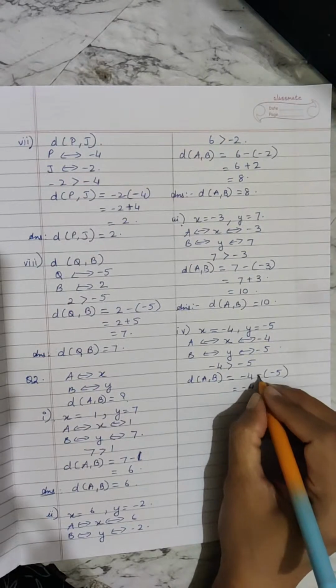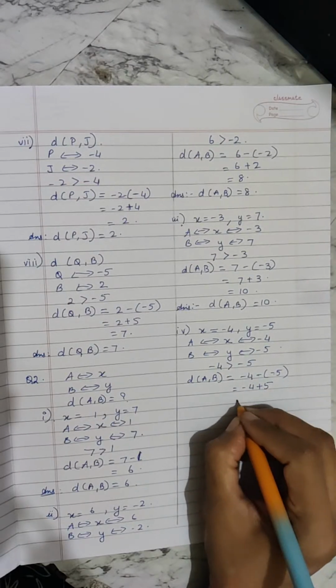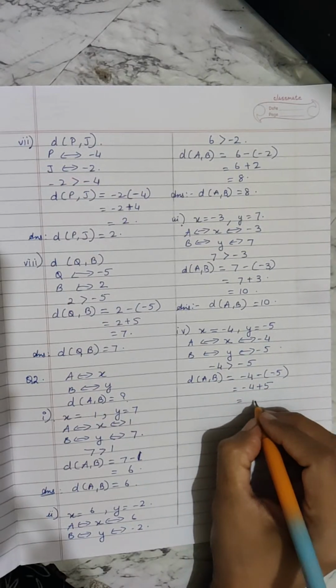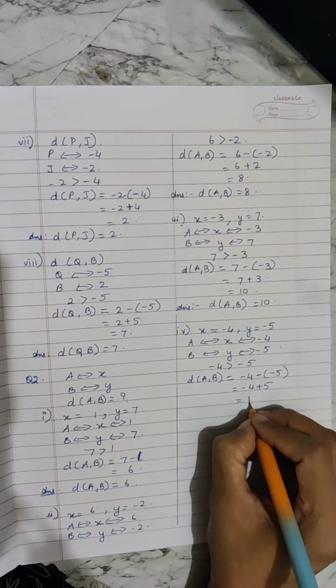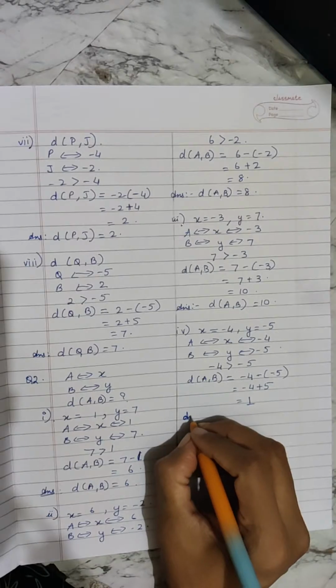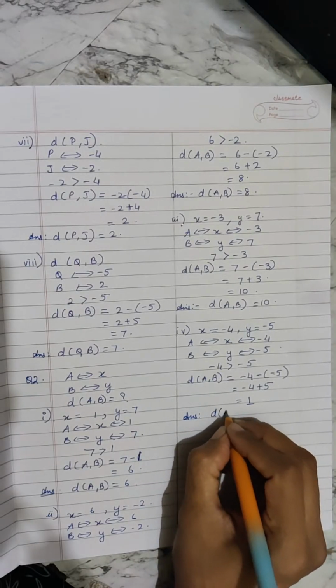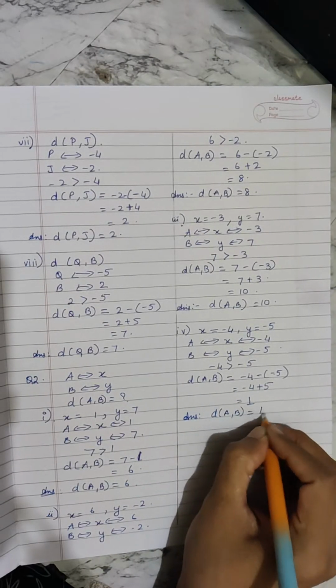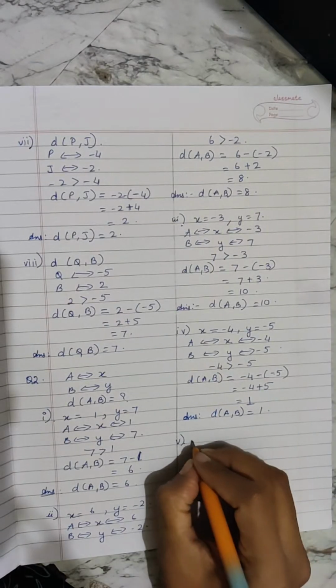So -4 minus becomes plus. Plus minus is again minus. 4 minus 5 is 1, and the sign of the bigger number, that is 1. So what will be the answer? Distance AB is 1. Next sum.